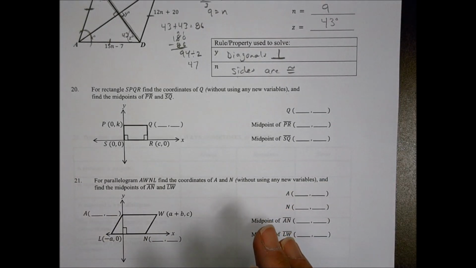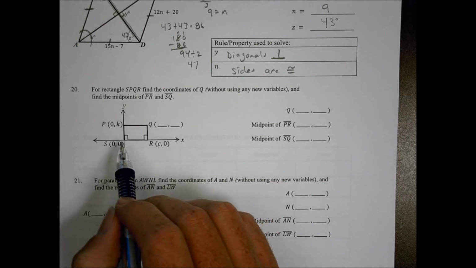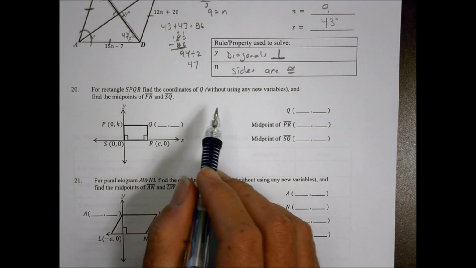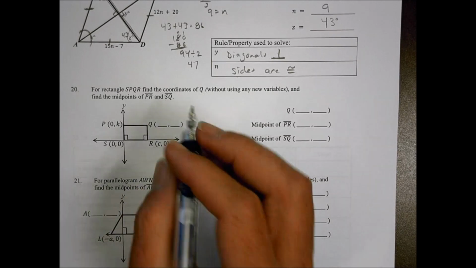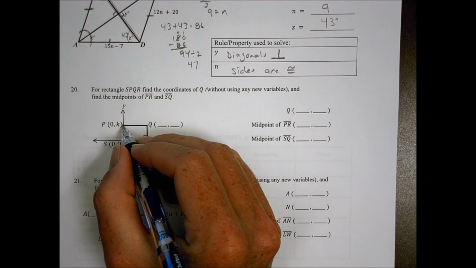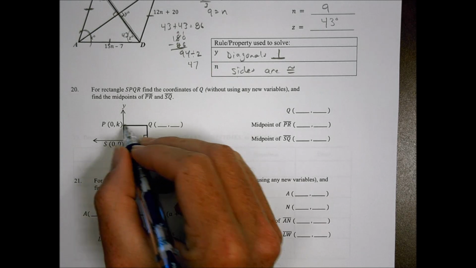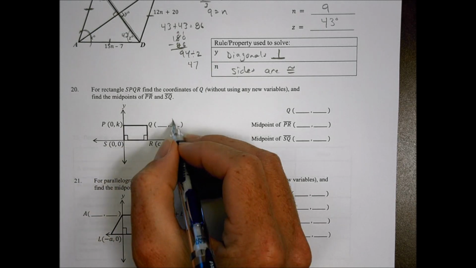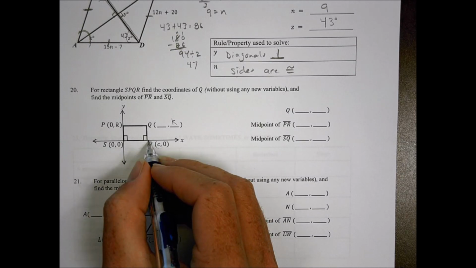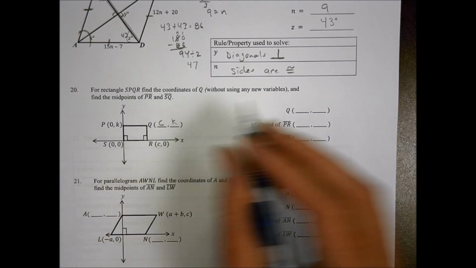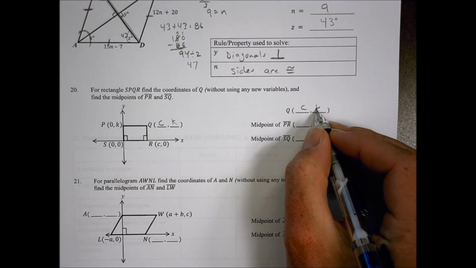Number 20, it says for rectangle SPQR, find the coordinates of Q without using any new variables, and find the midpoints of PR and SQ. All right, so we went up a height of k to get here, which means this is also up a height of k. And we went out to c to get there, which means this is also out to c. So we have c and k.